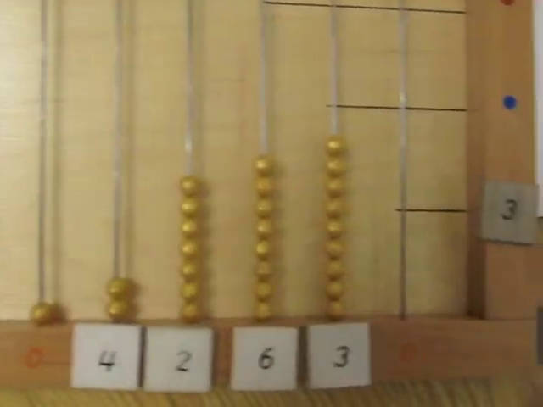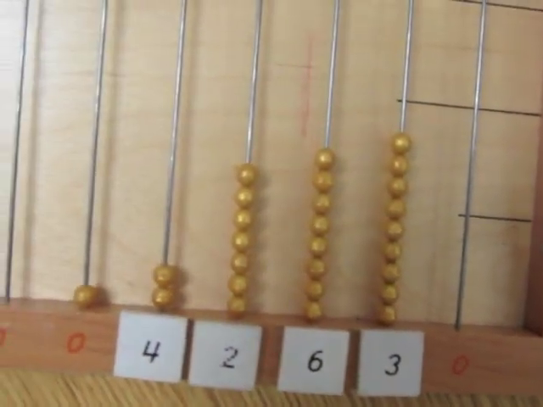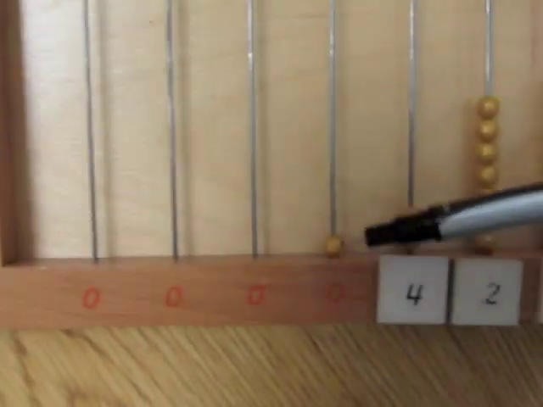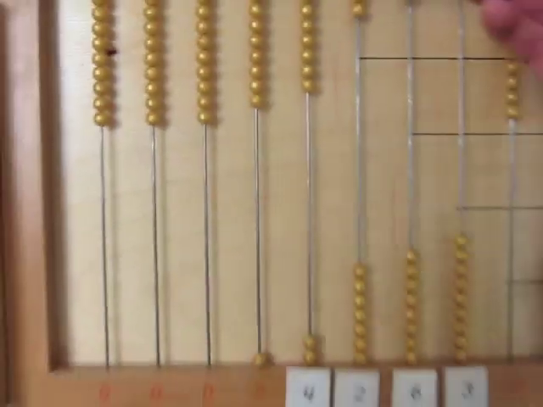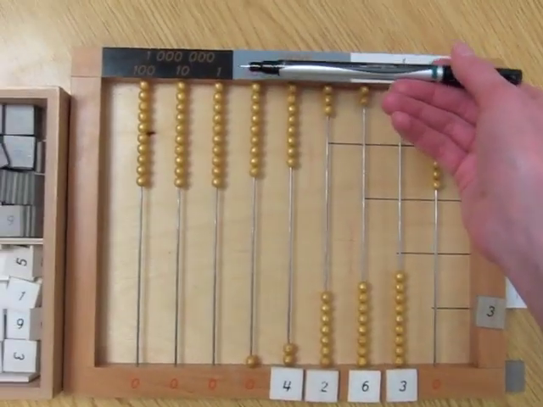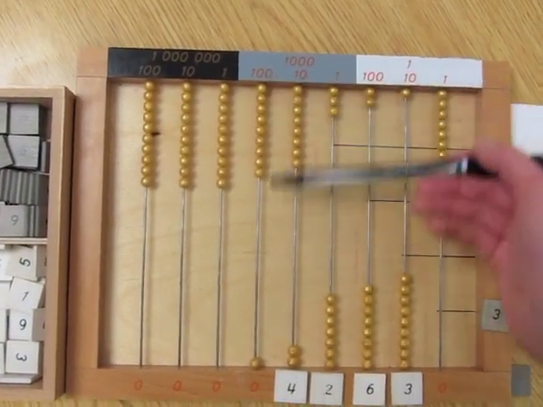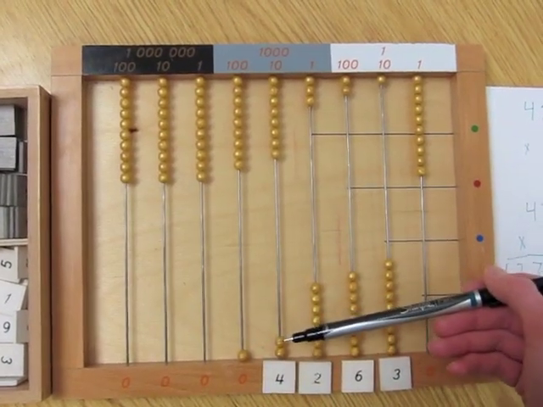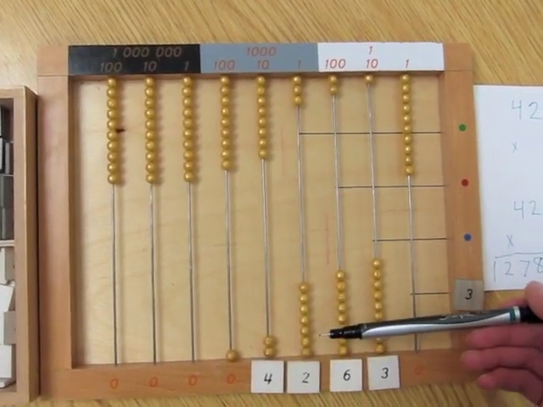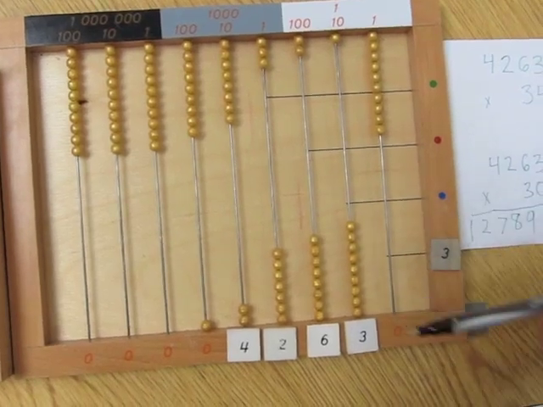And 2. And 1. So if we look back up here, here's our 100,000s, 127,890.